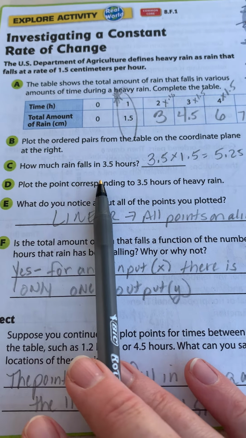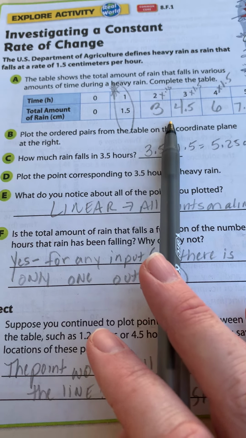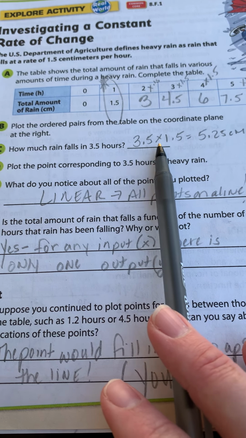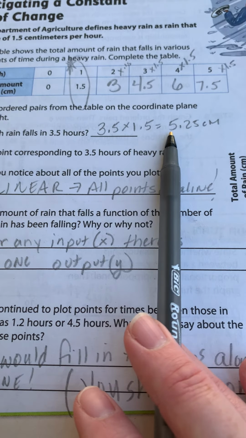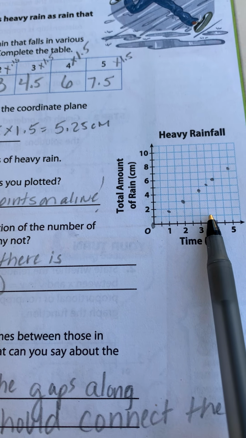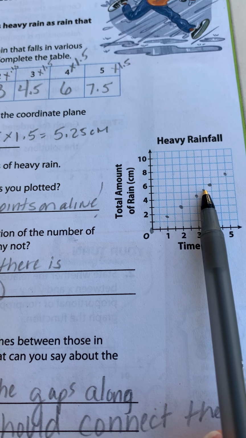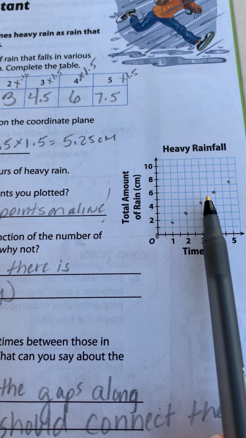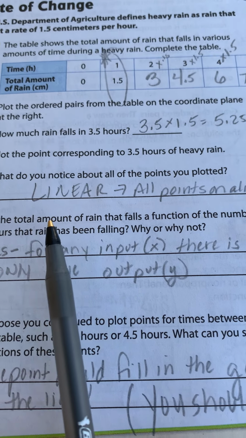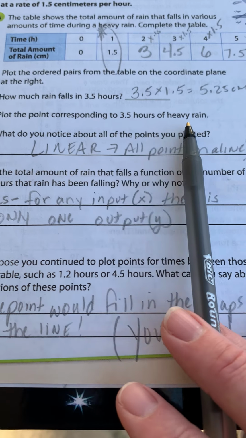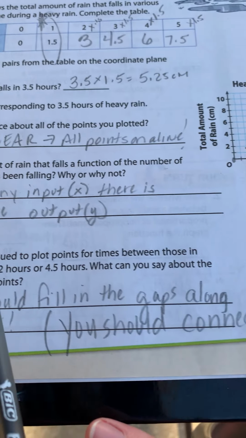It says how much rain falls in 3.5 hours. They didn't have it in the graph, but I just went ahead and multiplied 3.5 hours times that unit rate, 5.25. I tried my best to graph 5.25. It's really hard because here's the 5, so it's not quite 5.5. It's about as best as I could do. It says plot the point corresponding to 3.5 hours, which I did.